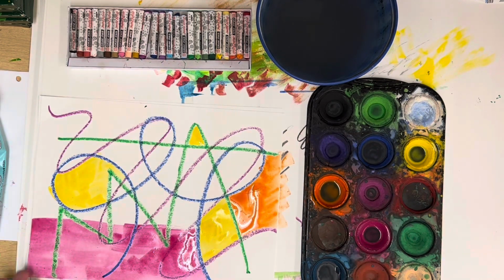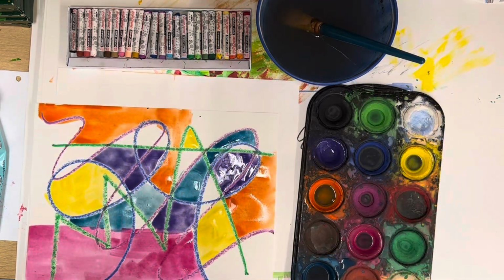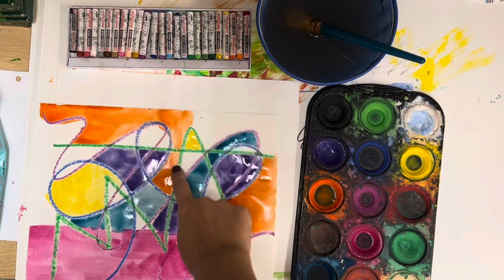All right, I'm just going to continue painting as long as I have time, and I'll show you what it looks like when I'm finished. All right, I think I'm finished. It's okay to leave some white spaces.